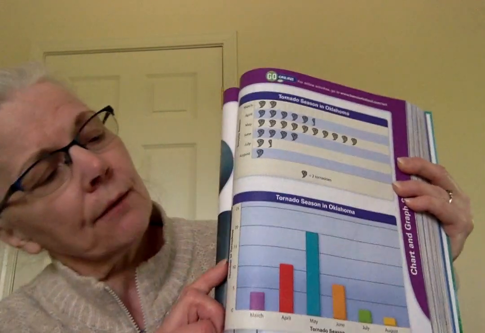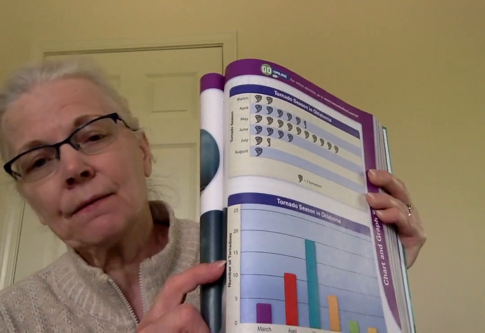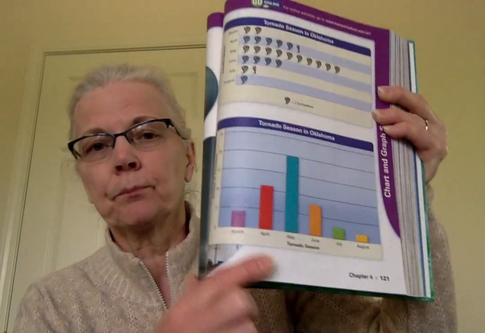And here it's giving us the months that they track tornadoes: March, April, May, June, July, August. Down here, they have number of tornadoes, and they've numbered them counting by fives: 5, 10, 15, 20. Here's the key that tells what each tornado stands for.